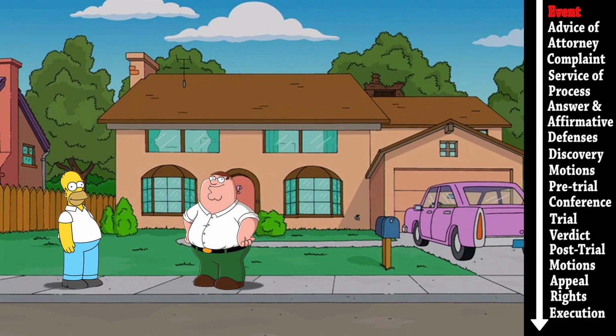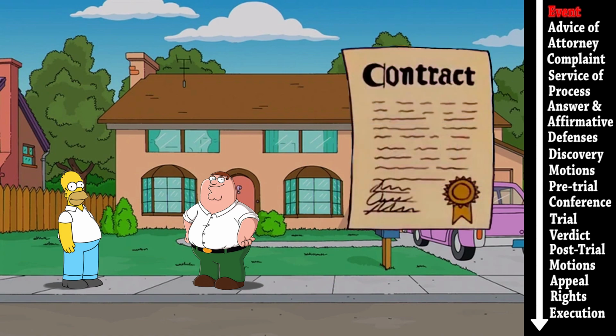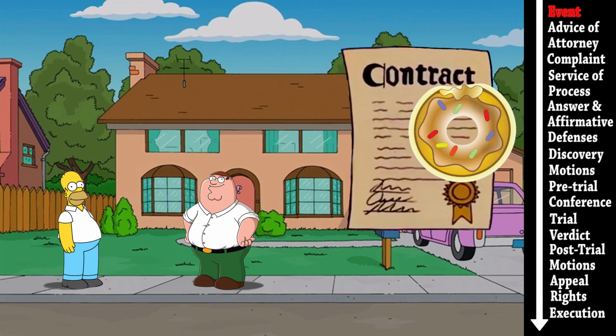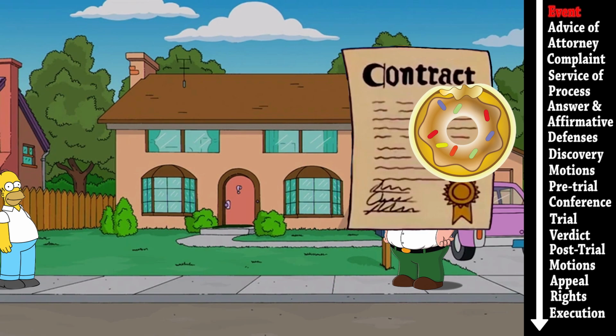Here we see Mr. Simpson and Mr. Griffin discussing, and they eventually sign a contract where Mr. Simpson agrees to pay Mr. Griffin 50% of the profits if he takes his gold donut and sells it for him in his town of Quahog.